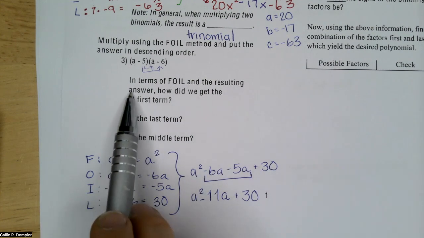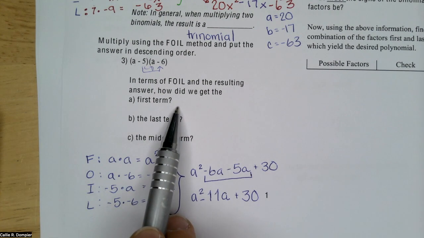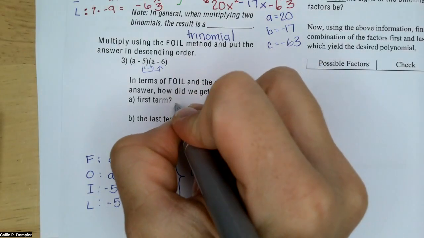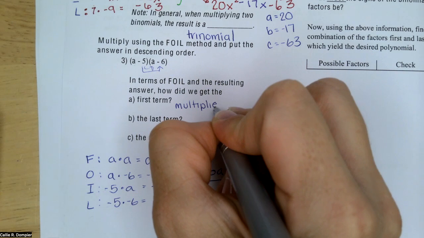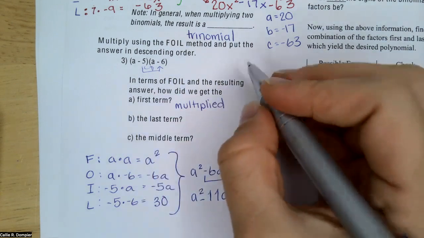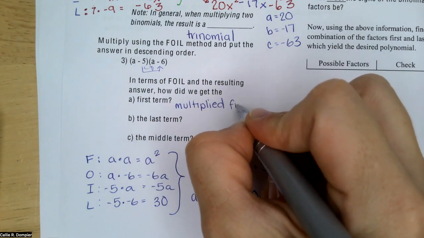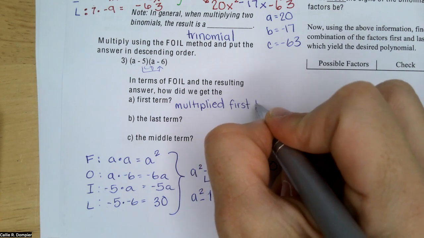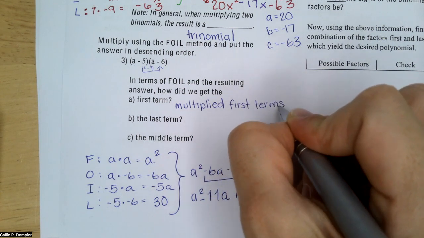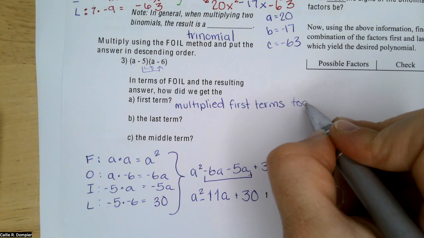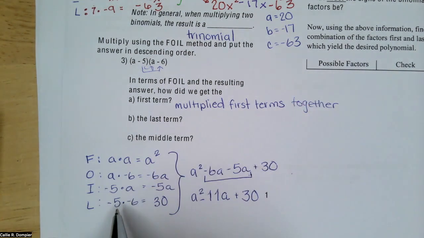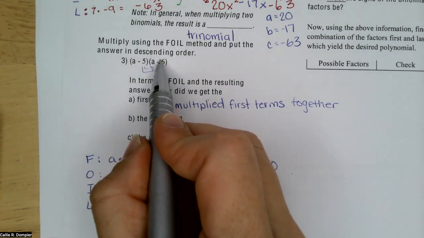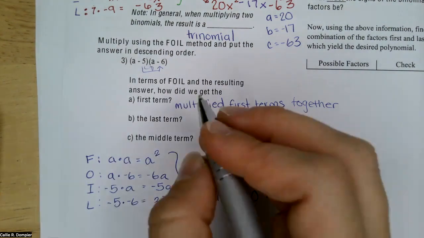Good? So in terms of FOIL and the resulting answer, how did we get the first term? We multiplied the first terms of the binomials together. Right? How did we get the last term? We multiplied the last two terms.